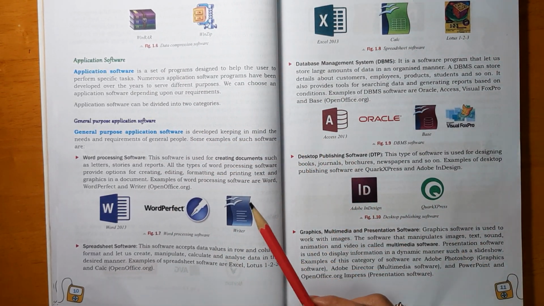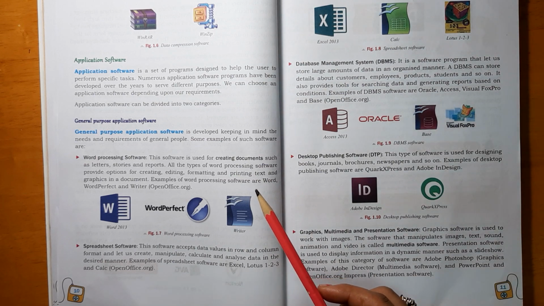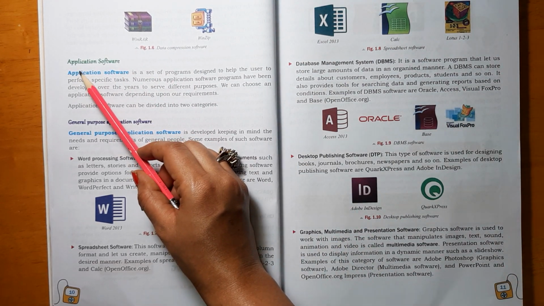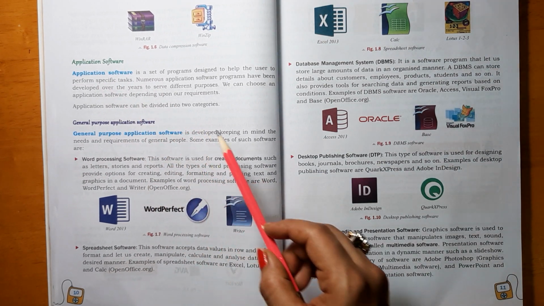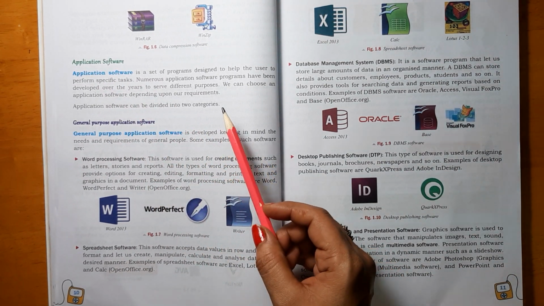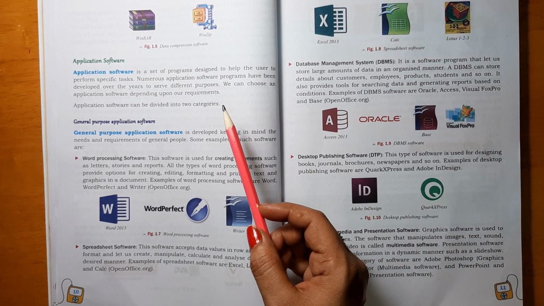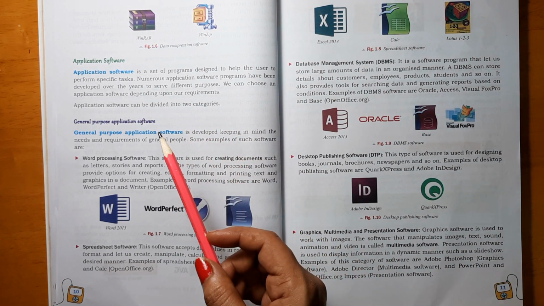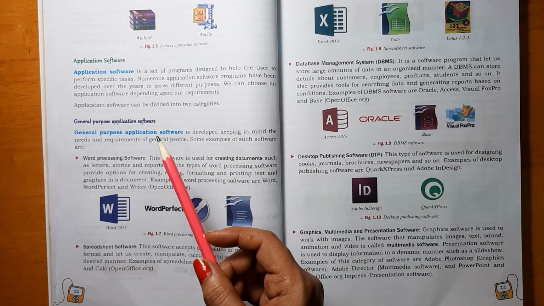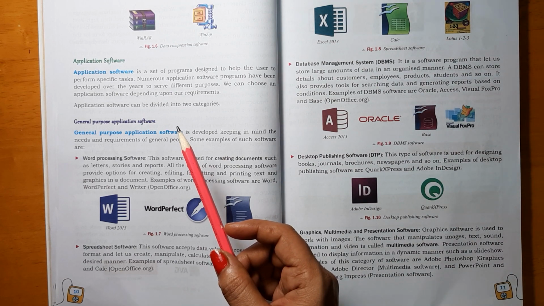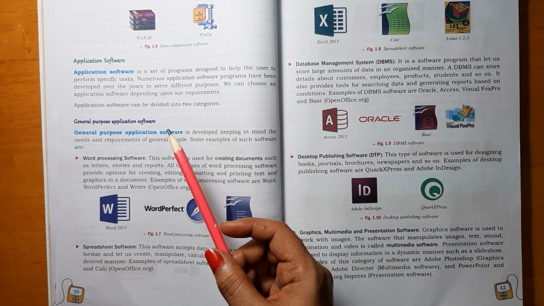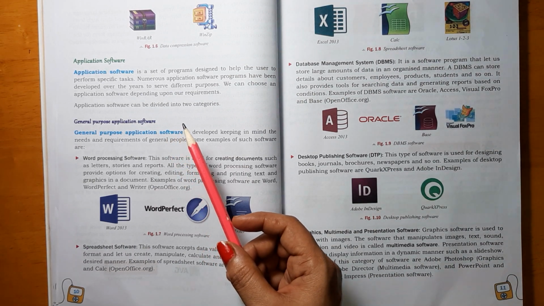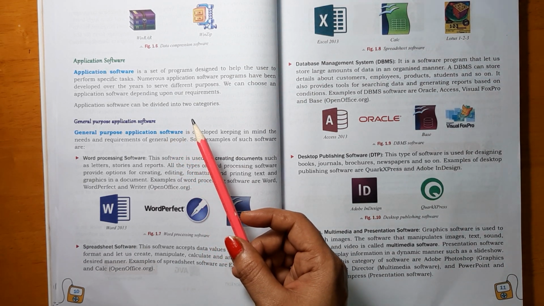Now let's see a different type of software, which is called application software. Application software is a set of programs designed to help the users to perform specific tasks. Numerous application software programs have been developed over the years to serve different purposes.